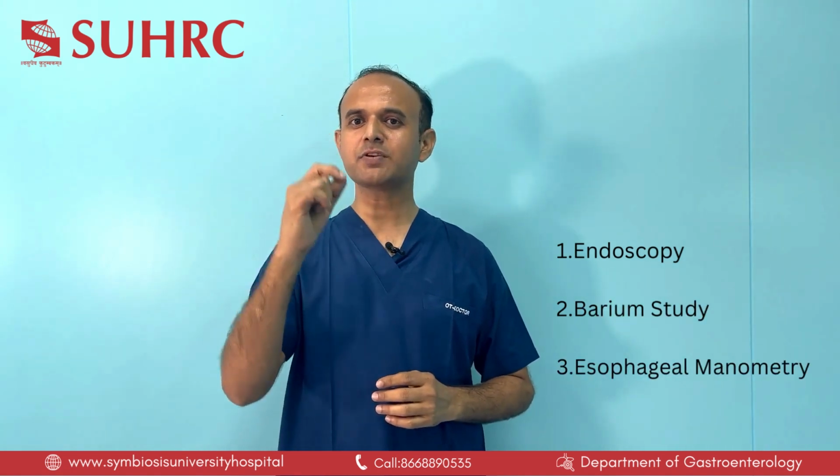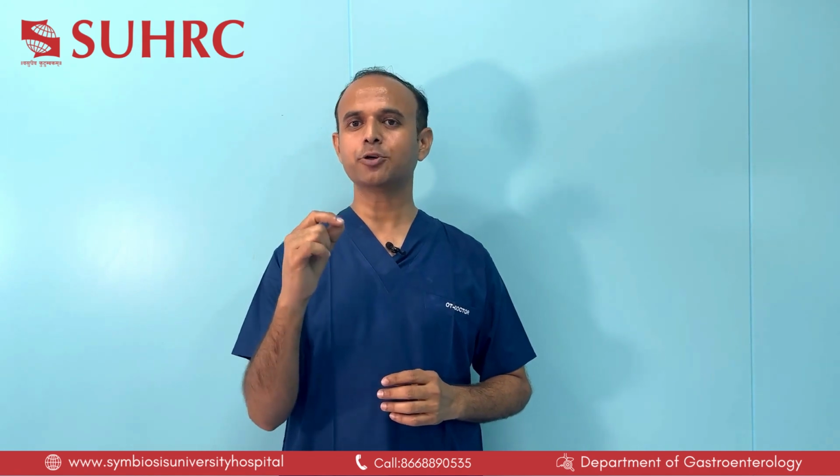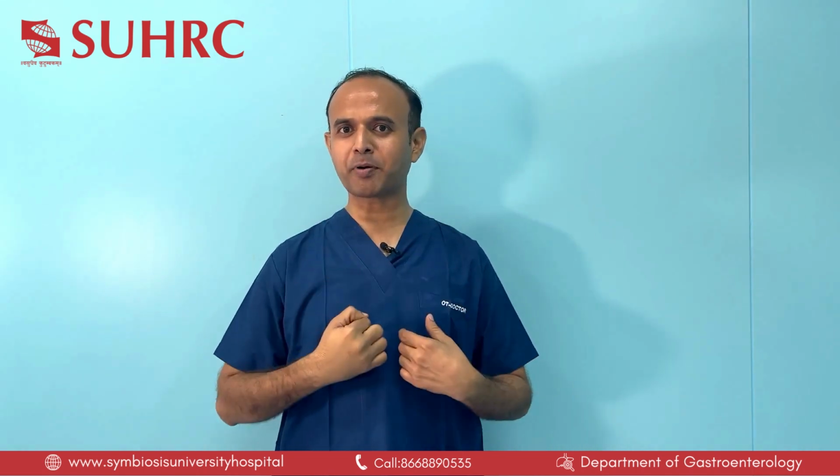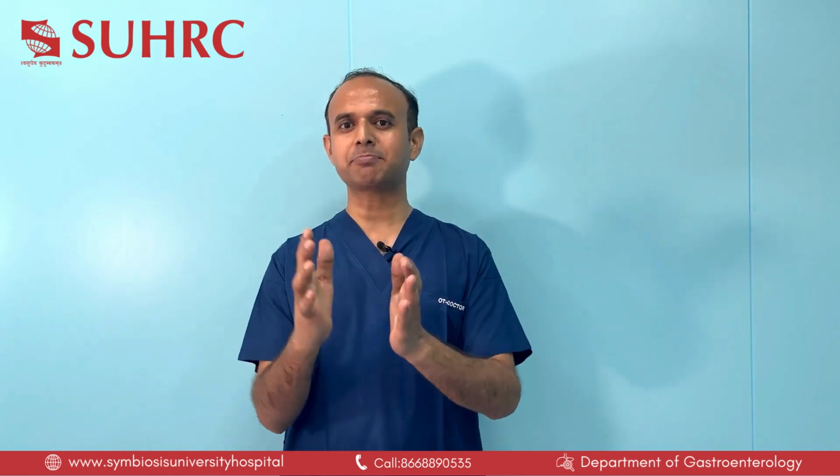Endoscopy is the first investigation, usually done by an endoscopist, where an endoscope, a small 1 centimeter tube which has a mounted camera and light with suction at the tip, is passed from the mouth. It goes through the food pipe and gives pictures of the food pipe, lower esophageal sphincter and also the stomach, which can be seen on the monitor by the endoscopist.